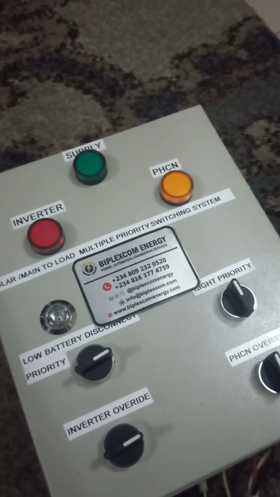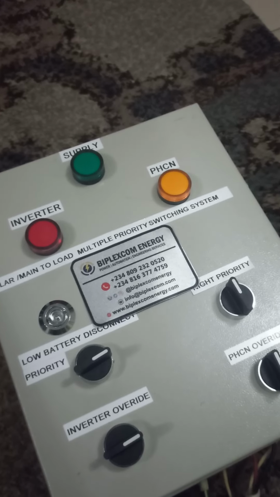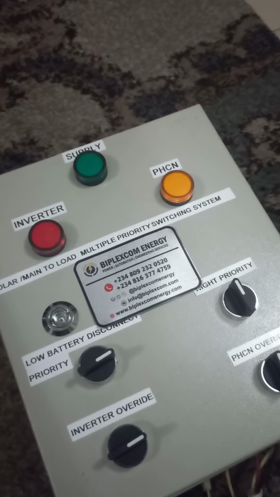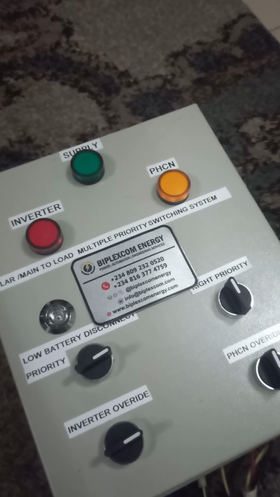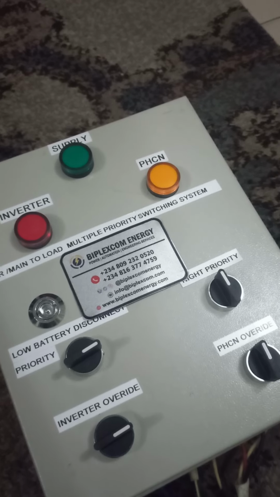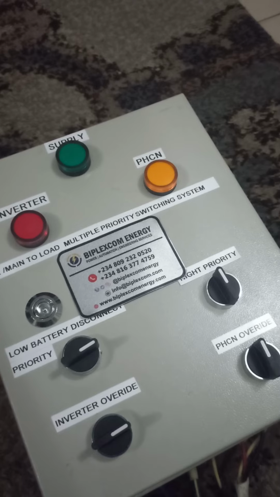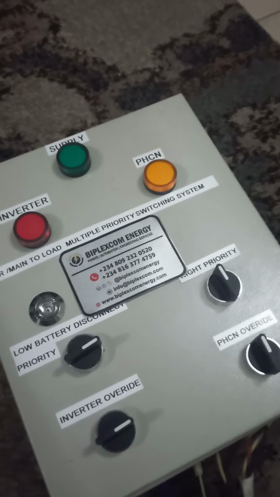This system is scalable. There's no limit to what we can make it do, how it can work, or to what extent it can control the system in your house. In the future, we plan to have a remote monitoring system where you can do your configuration and monitor your load and decide what to switch and what not to switch, from any part of your house. Thank you.